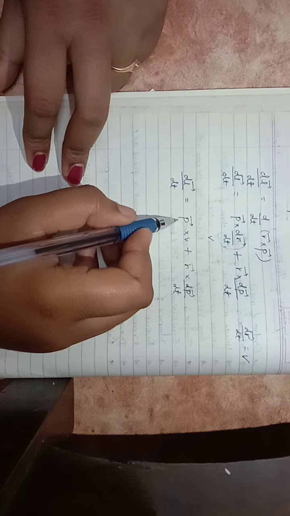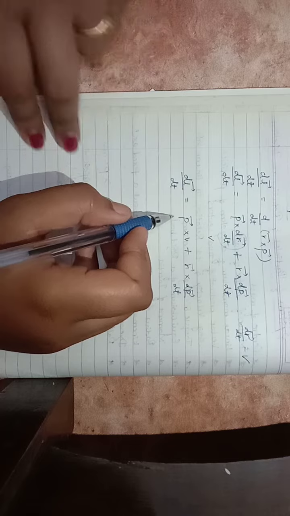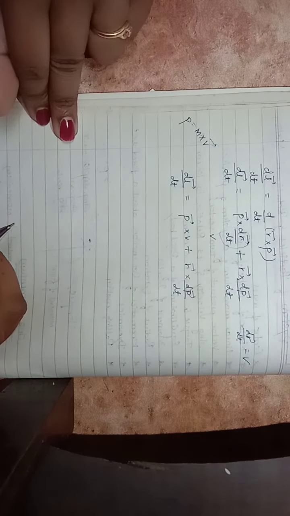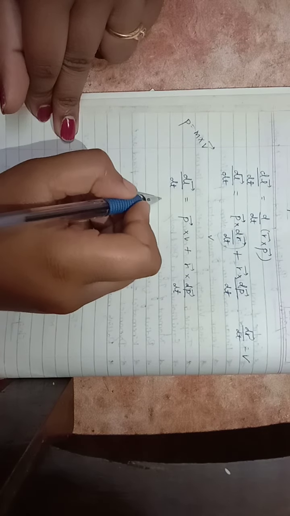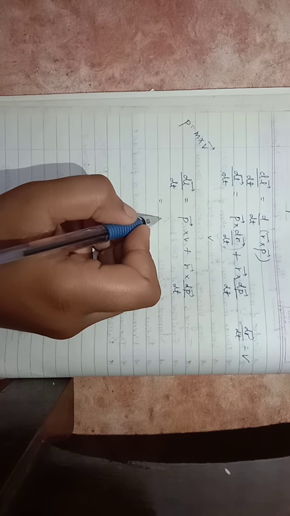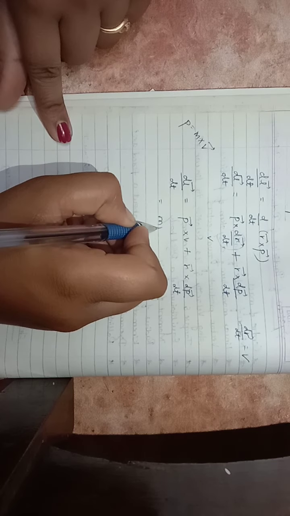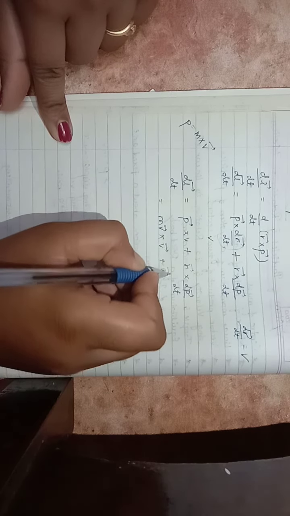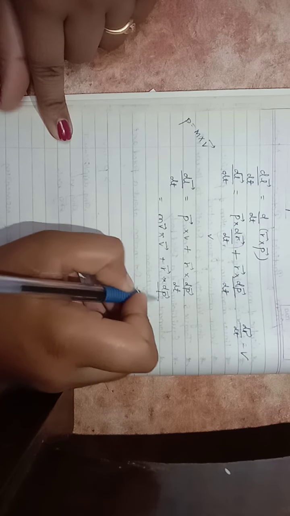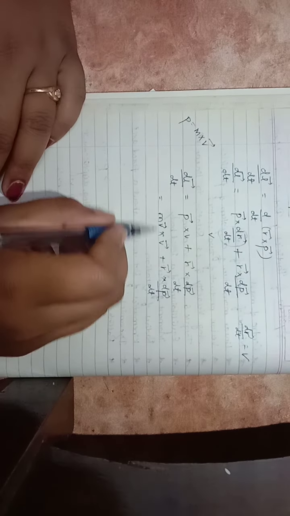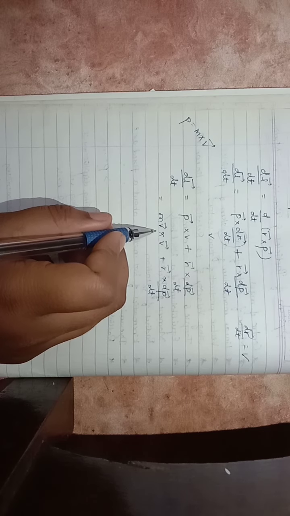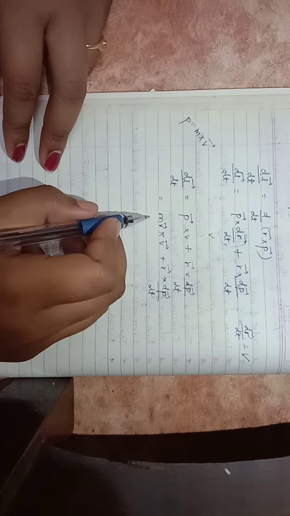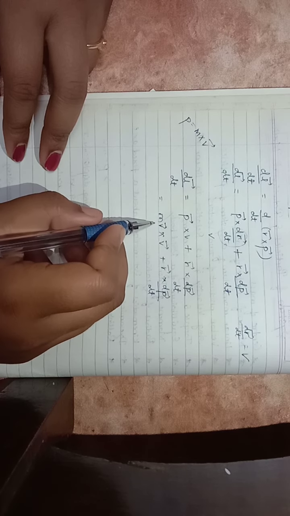Now this p is linear momentum, and you know its value already: p is equal to m into v. Substitute here: mv cross v plus r cross dp by dt. Keep the second term as it is. Look at the first term: m is there, but v cross v.